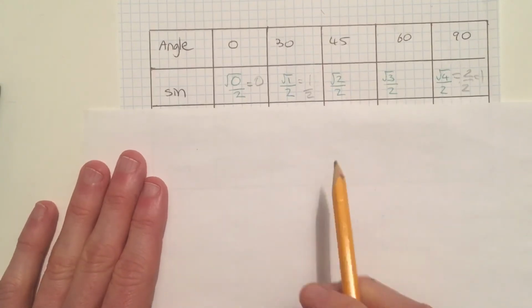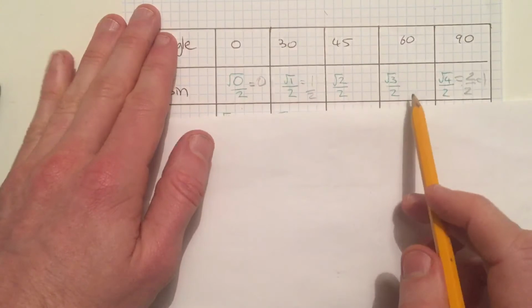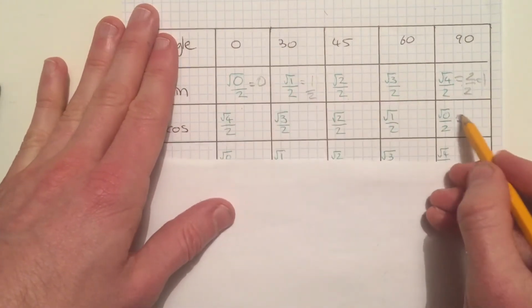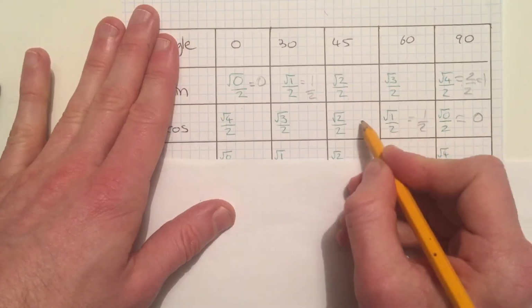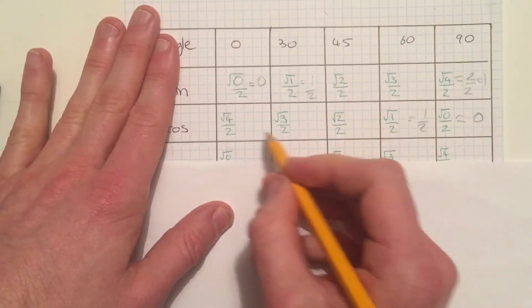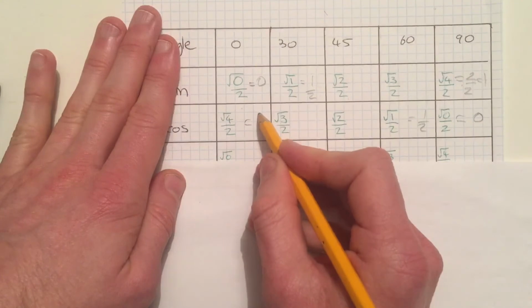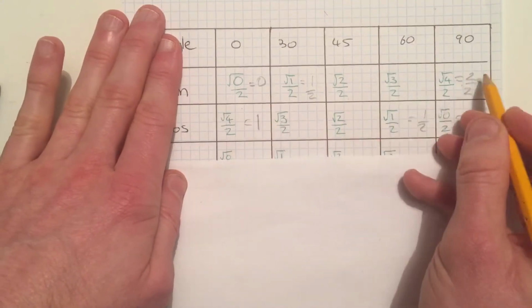Then for the cosine, like I said before, we know it's going to be the same as this but in reverse. So that's going to be a 0, this is going to be a half, that's the root 2 over 2, that's the root 3 over 2, that's the root 4 over 2, which is just, as we saw before, 1.